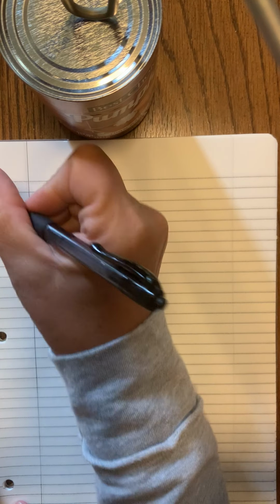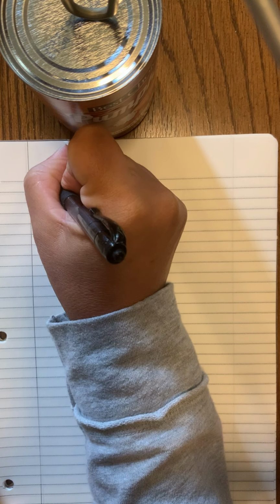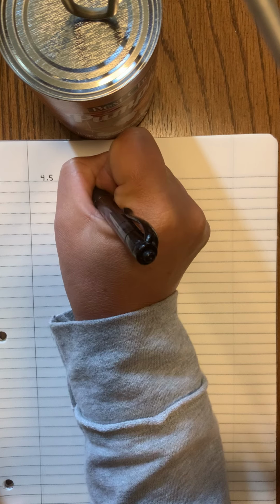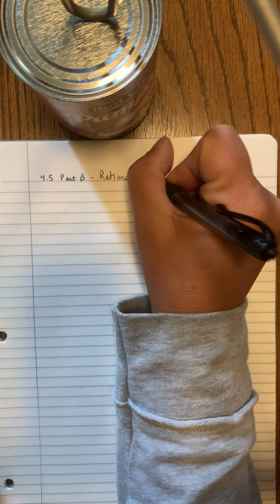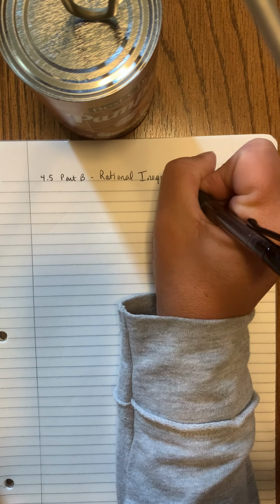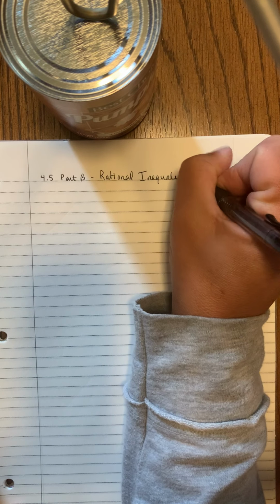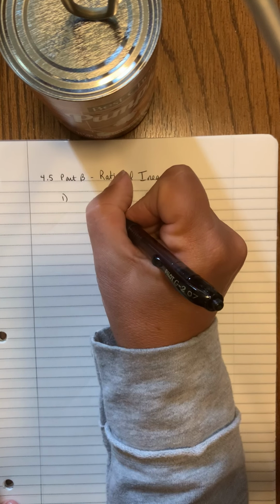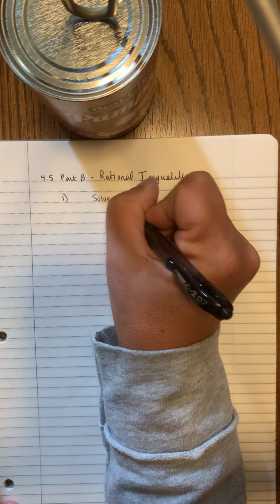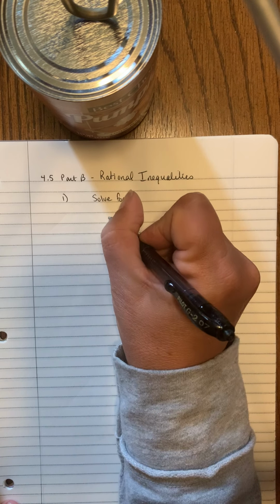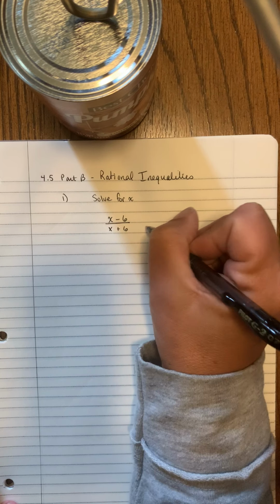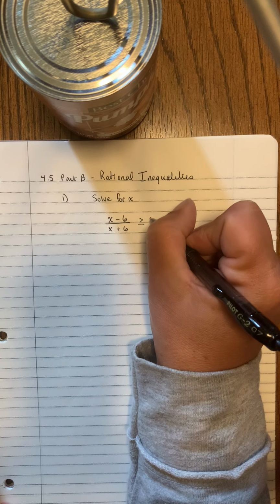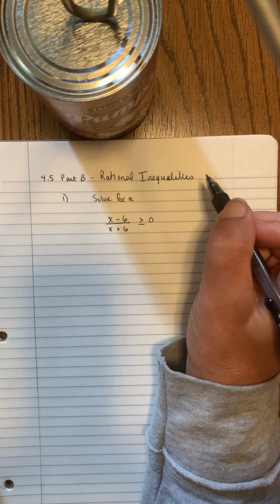All right, we're going to work through 4.5 part B, which is rational inequalities. Now, they may look something like this. And it'll say solve for x. It'll say (x - 6)/(x + 6) is greater than or equal to 0.